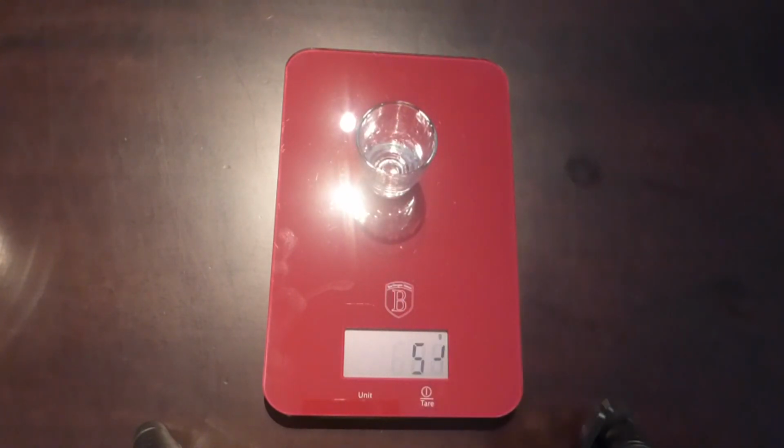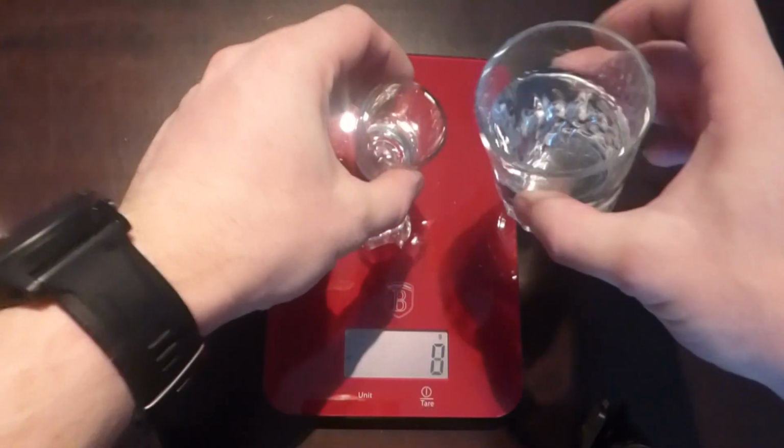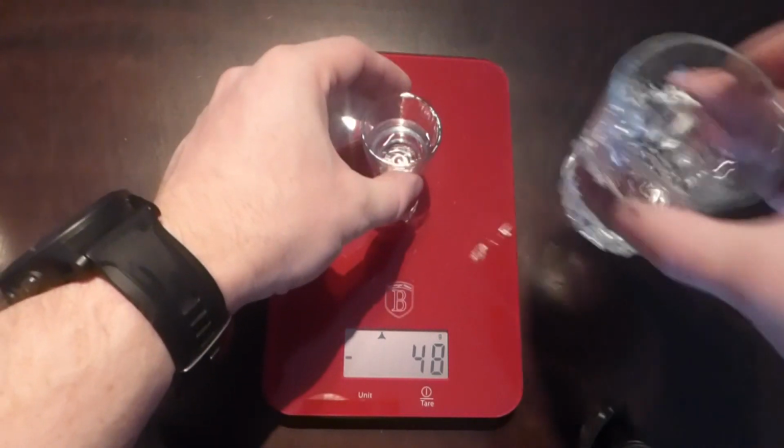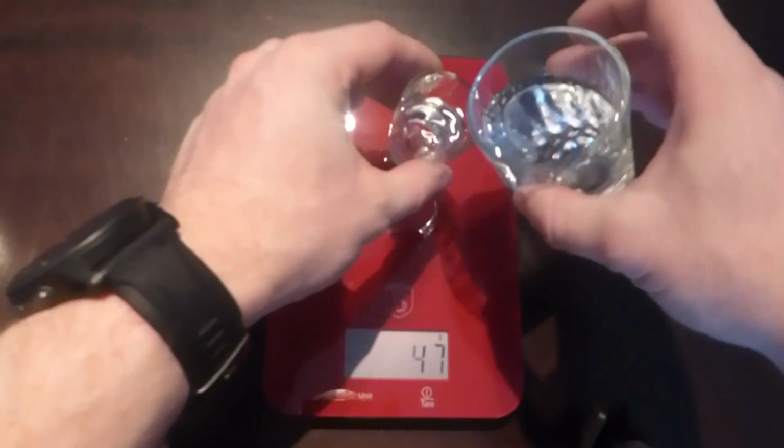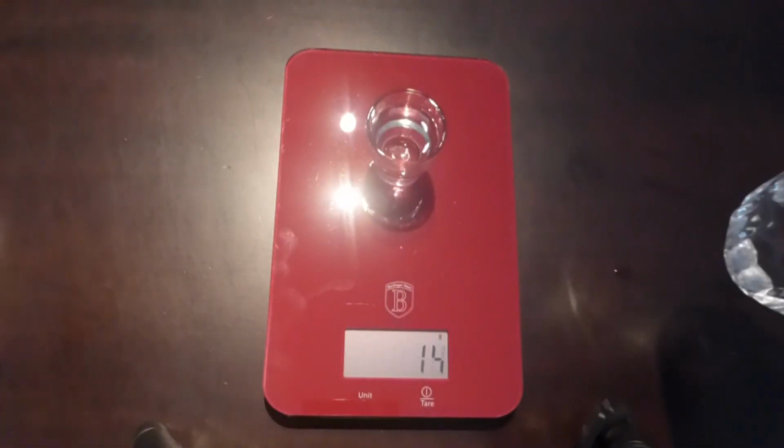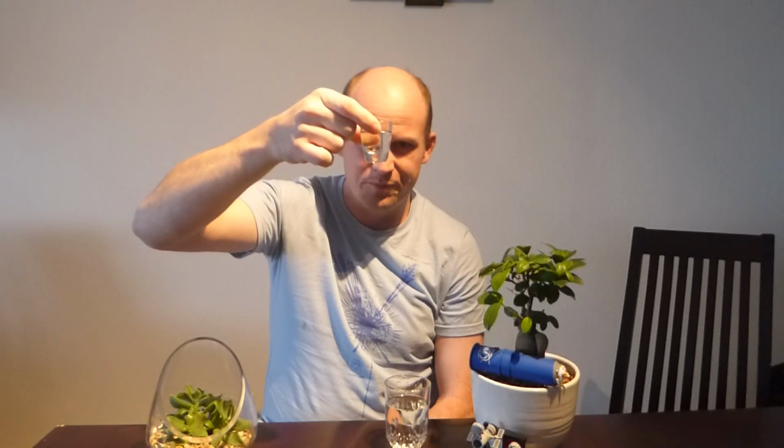Zero the scale. Let's do... what's that? That's 14, a bit more. 17, 18. Okay, so this little glass here contains about 18 grams worth of water. As you can see, it's not very much. But this is 1 mole of water, which means that in that glass there are Avogadro's number, roughly, of water molecules. I'm a bit thirsty, so I'm going to drink the rest of the water.